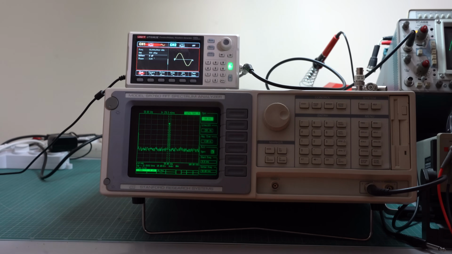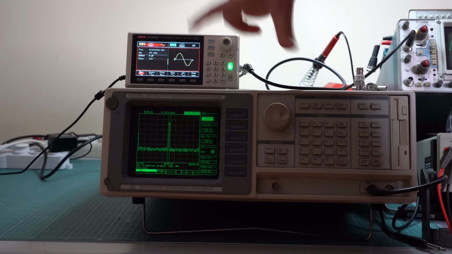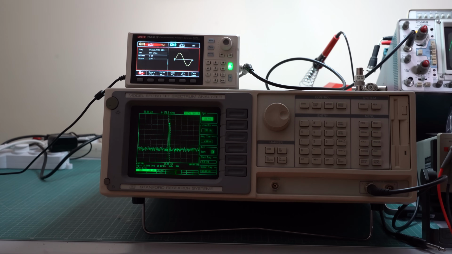Let's see why you would want to adjust this in the first place. Well, first of all, in some cases, if we use the spectrum analyzer at full span, you may not be able to see certain detail in your signal.